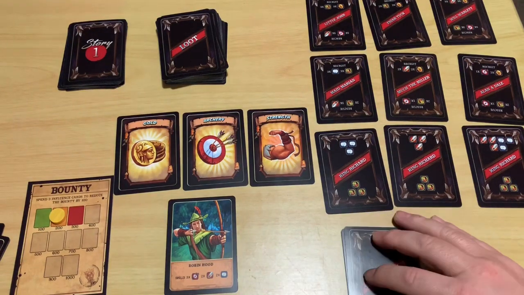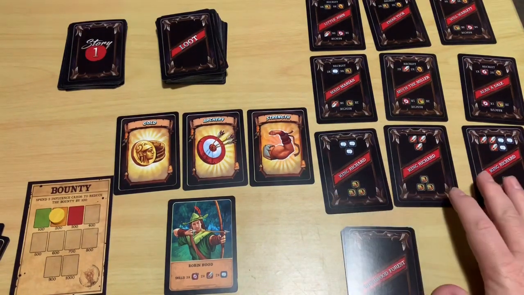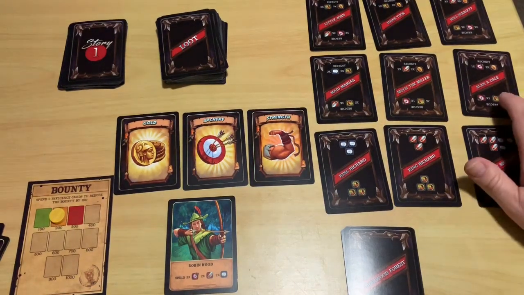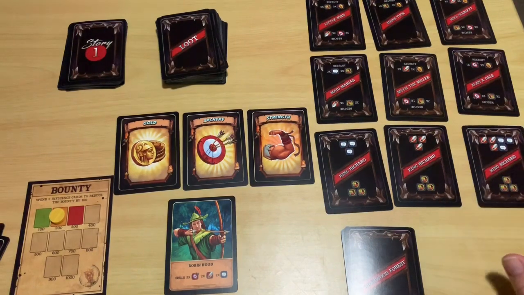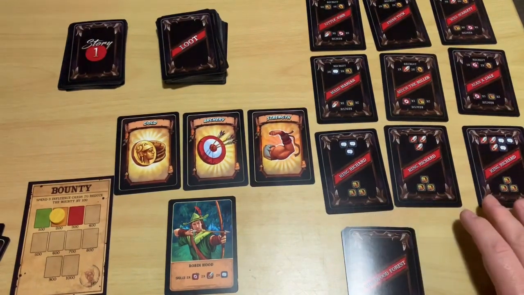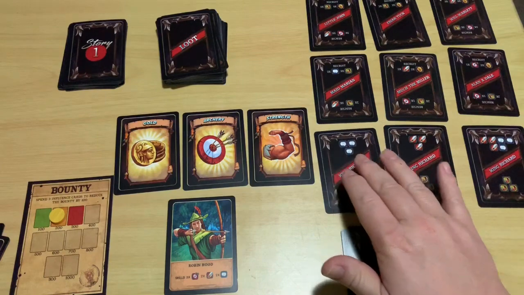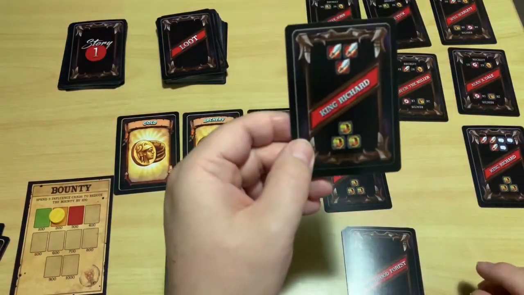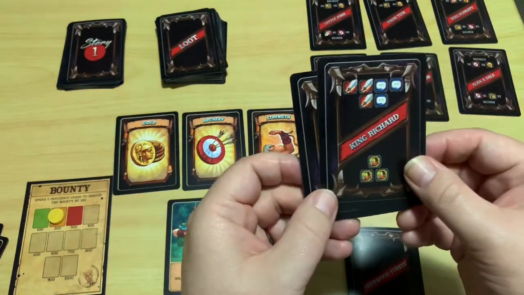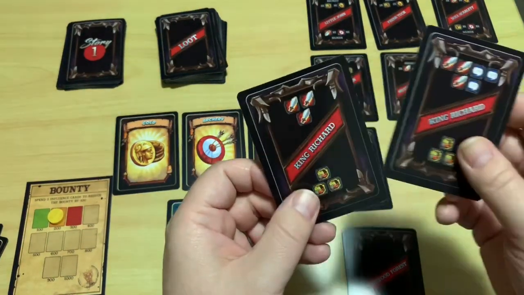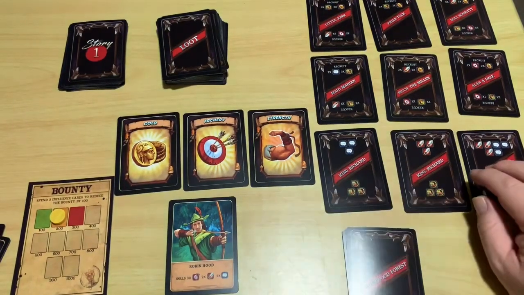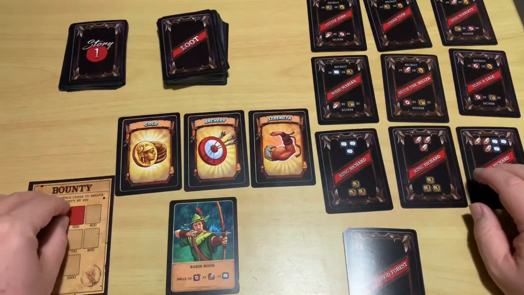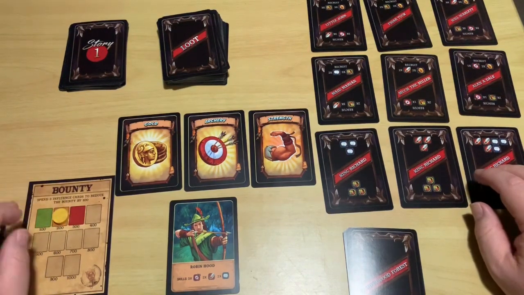What we can also do is purchase one of these King Richard cards. Now these will give us special abilities that we can use throughout the game. They all require 3 strength, and this one requires also 3 influence. This one will require 3 swords, and this one will require 3 strength, 3 swords, and 3 influence. So we can't get any of those.